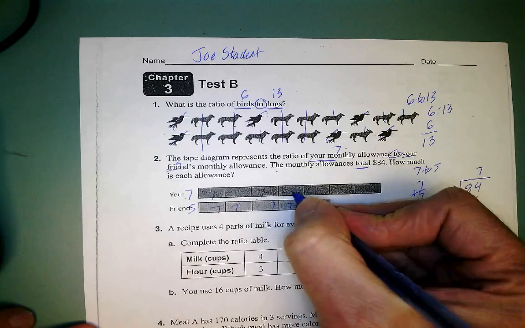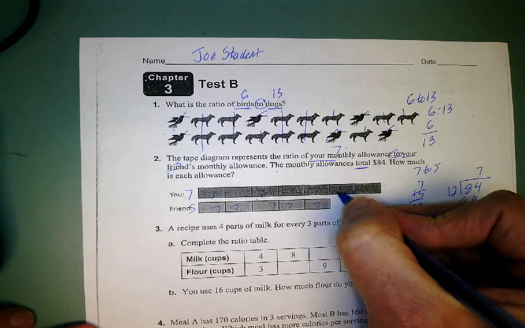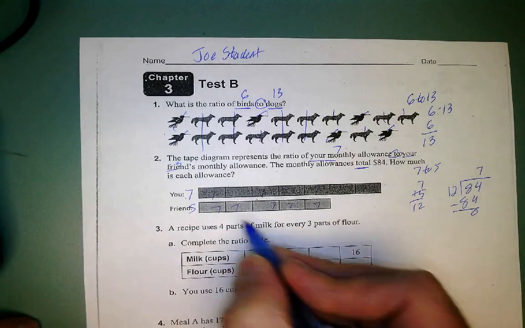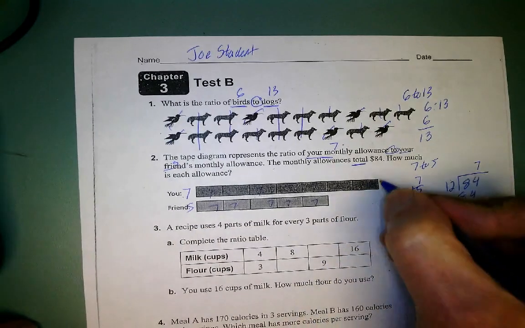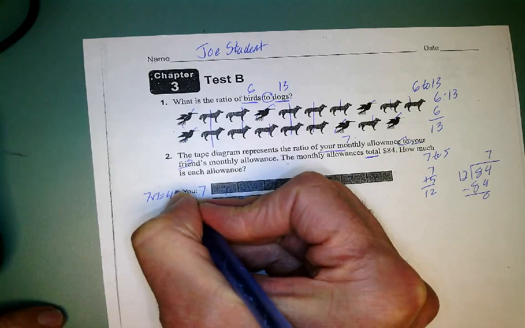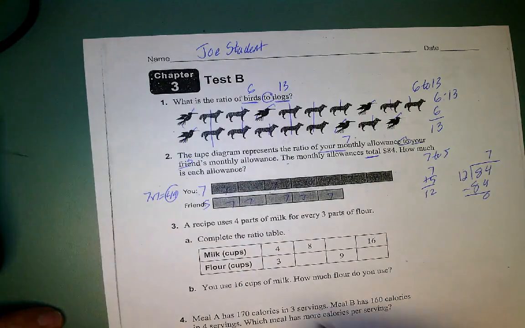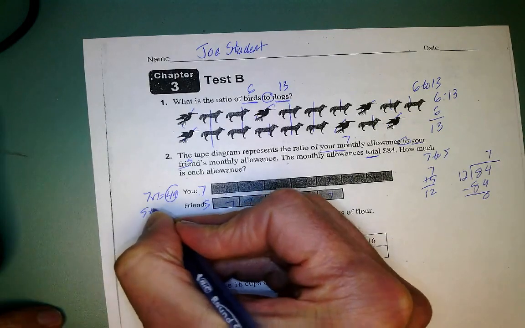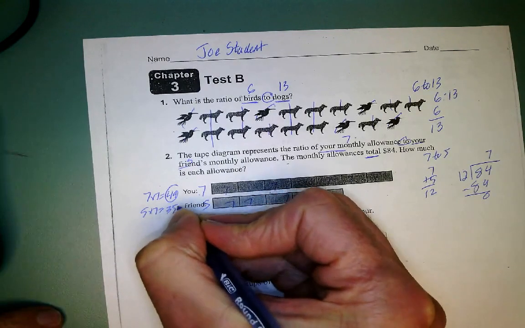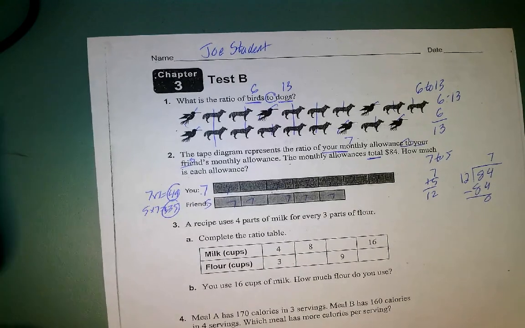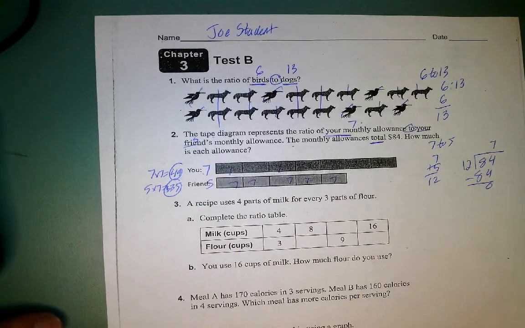You don't have to write the 7 in all those, but of all numbers besides 1, 7 is probably the easiest. So I'll write it all in. And you have 7 groups of 7, and 7 times 7 is 49. So you must be getting $49. Your friend has 5 groups of 7. 5 times 7 is 35. Your friend is getting $35. All right? All right, number 3.